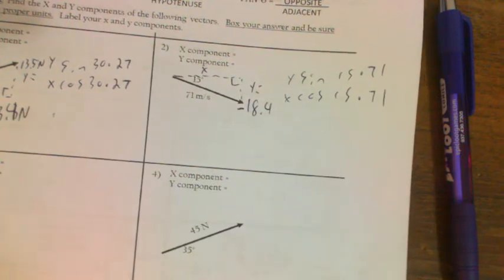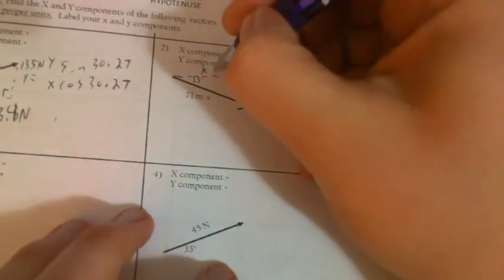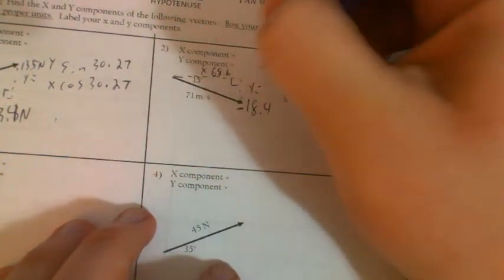Cosine of 15 degrees is 0.97 times 71, which is 68.6. So this side is 68.6. This is positive because it's going to the right.